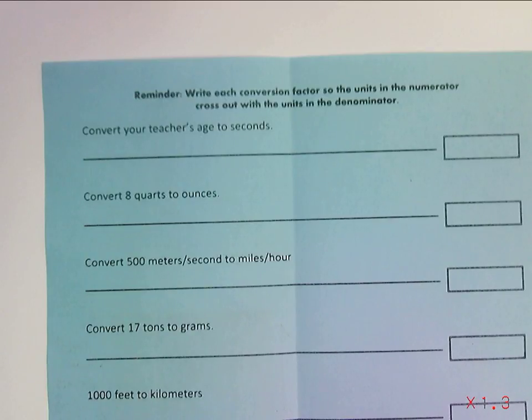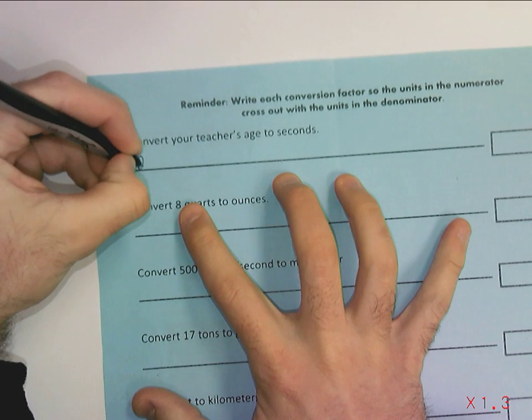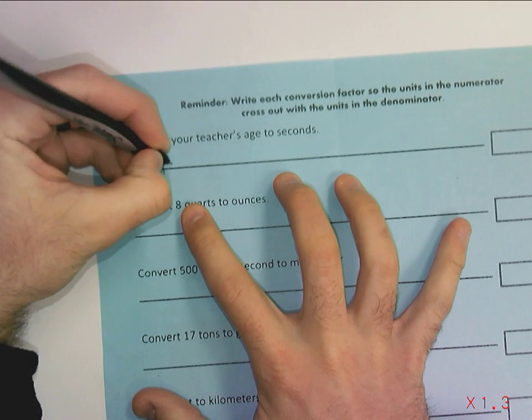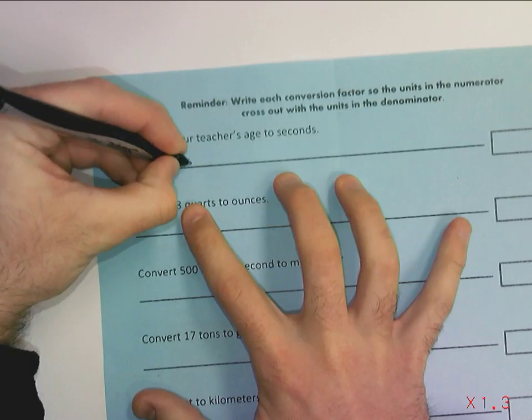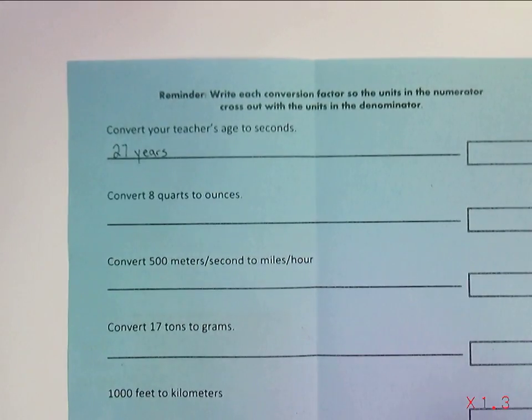First problem here: convert your teacher's age to seconds. Well, first of all, we're going to need to know what my age is. My age is 27 years. So our factor here, what we're going to be converting to, is going to be from years to seconds. We're going to have to break this down piece by piece. We're going to have to determine what conversion factors we need, and we'll do that in a second here.